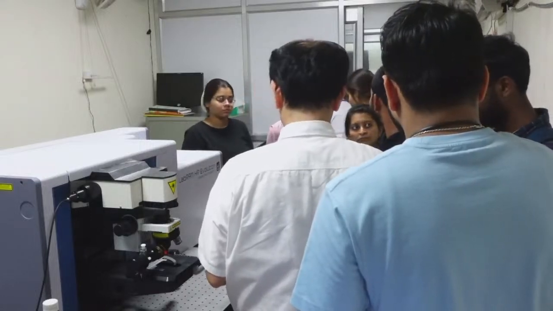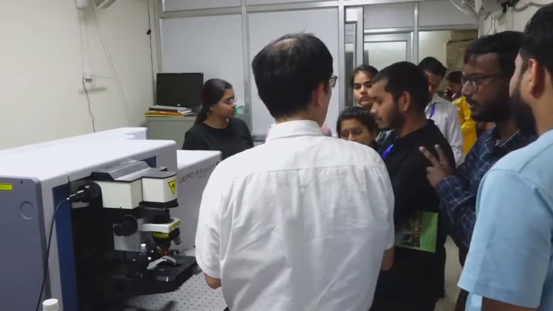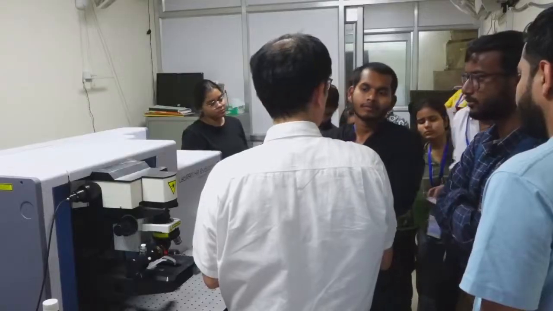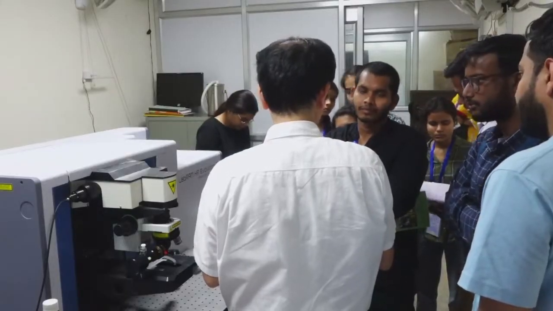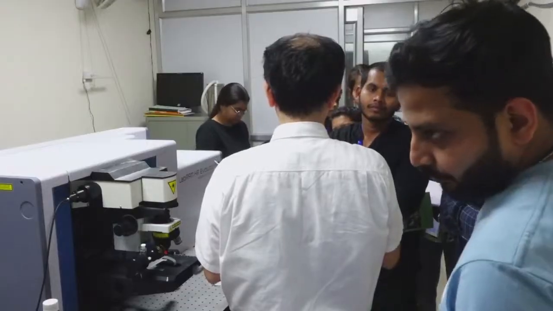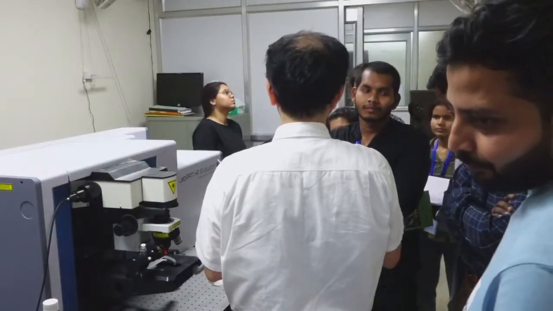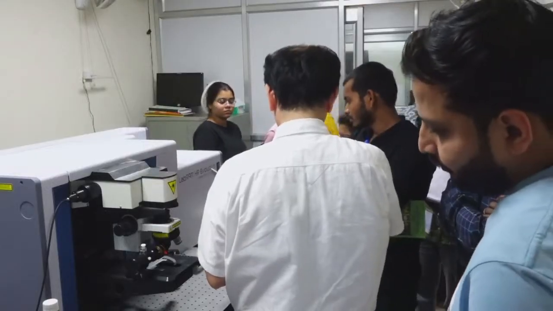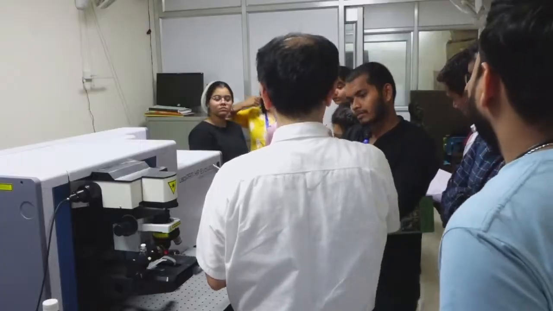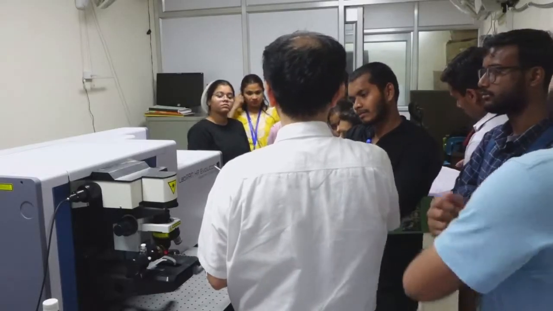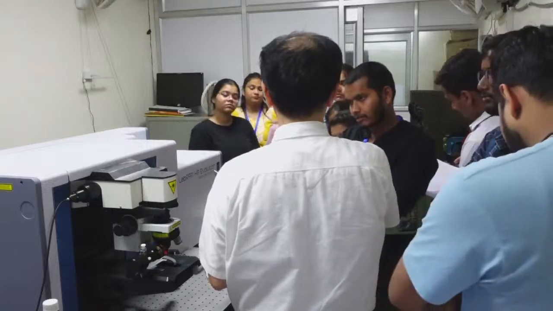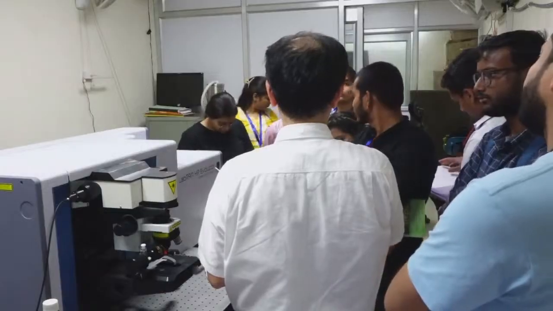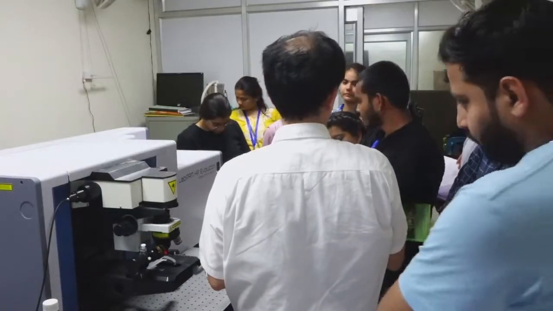Sir, in your slides you mentioned that there are two types of filter. One is a notch filter and the other is a Bragg grating filter. What is the difference between these two filters? The principle is quite different. In the case of notch filters, the dielectric medium is layered. Multiple layers of the dielectric medium are put on the surface. And in the case of the Bragg notch filter, it's a grating. So the principle is quite different.